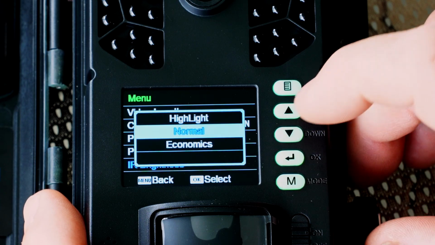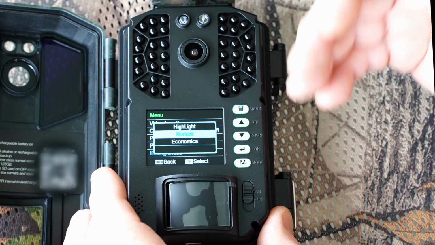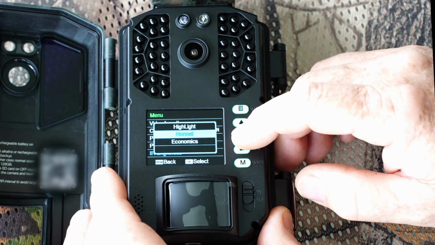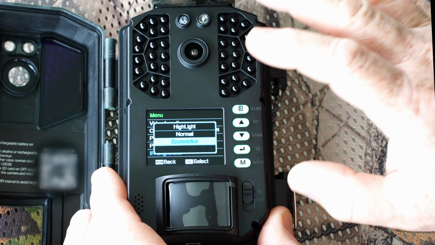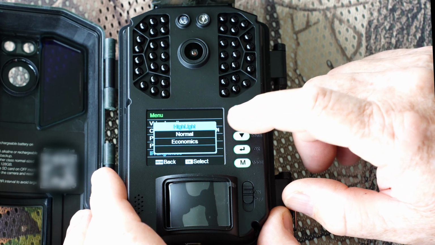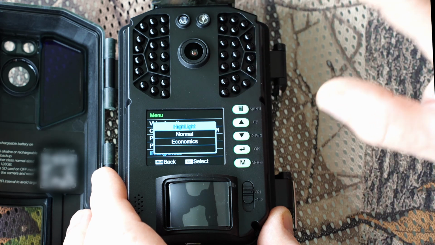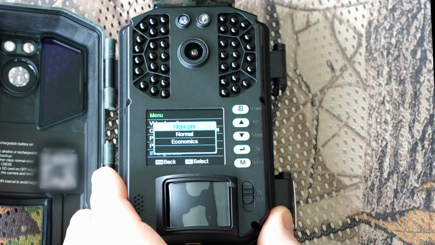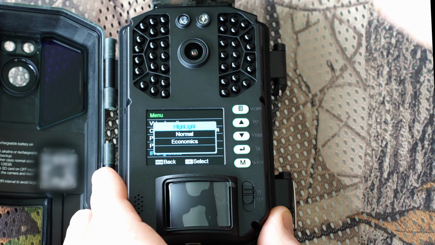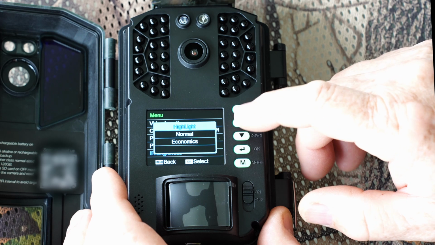IR brightness. Okay, so your IR lights right here, whenever at nighttime they come on, they have a brightness level. You can use economic, which means that at night it's going to be a little dimmer. You can use normal, and you can use highlight. Now, if you want to record things that are at a distance, say beyond 20, 30, 40 feet at night, you're going to need to use the highlight. Now, if you're recording something within 20 feet, then normal or economics would be good.